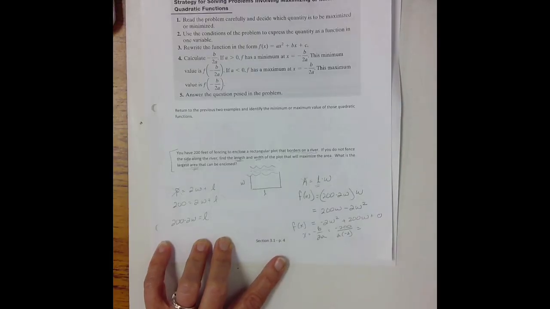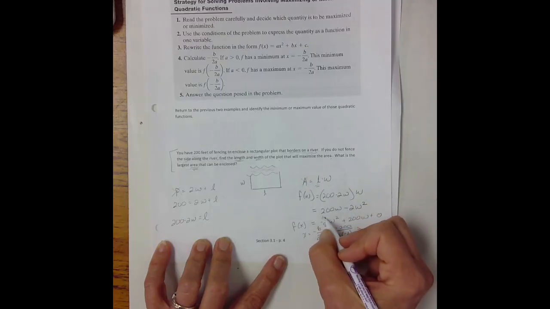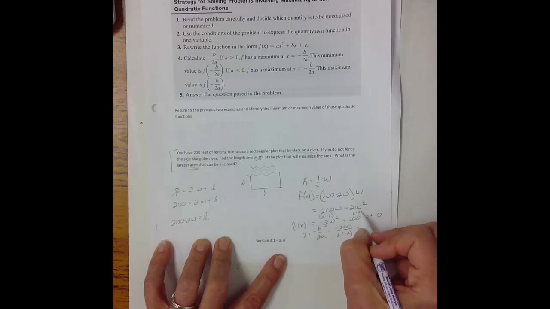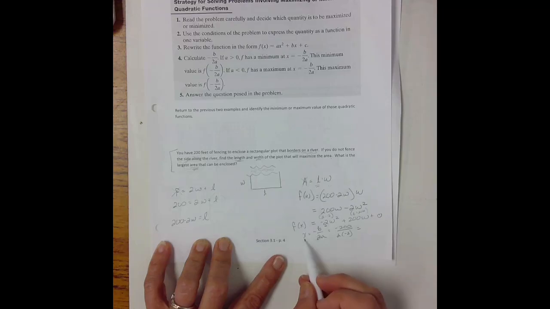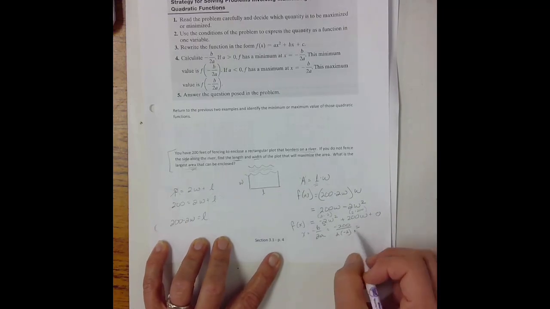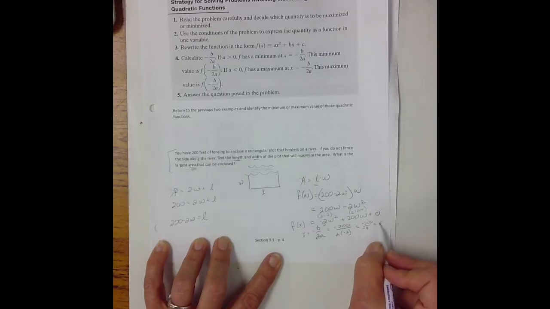No problem so far? Does that make sense? Kind of? Work with me on this. The a is going to be here because it's with the w squared. It's my squared term, so a is going to equal negative 2. B is going to equal 200. Then I'm finding the x value of my vertex by using negative b over 2a. So I'm going to simplify it, and I'm going to end up with negative 200 divided by a negative 4, and that ends up being 50.